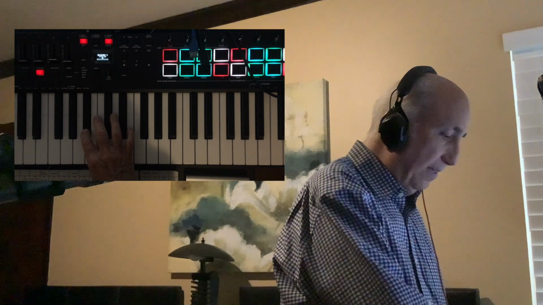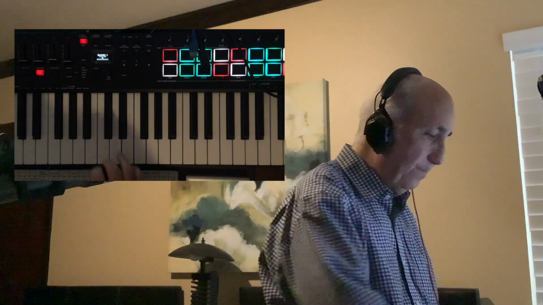Now let's do the scale B flat. Notes in the B flat scale: B flat, C, D, E flat, F, G, A, B flat. Chords in the key: B flat, C minor, D minor, E flat, F, G minor, A diminished, B flat.